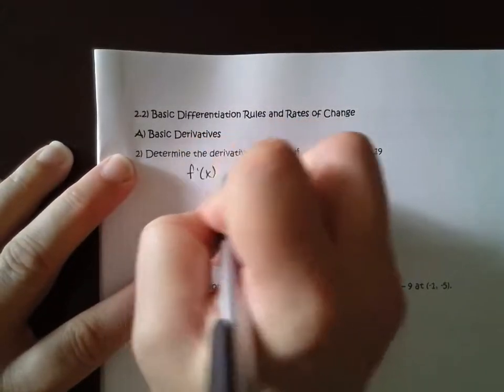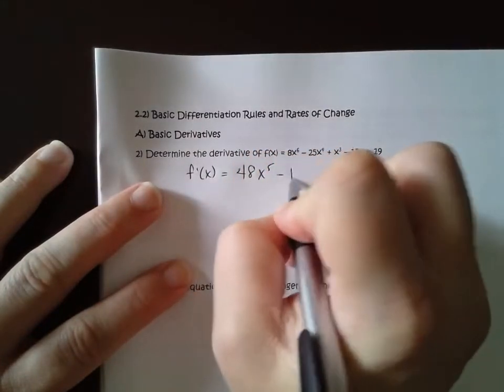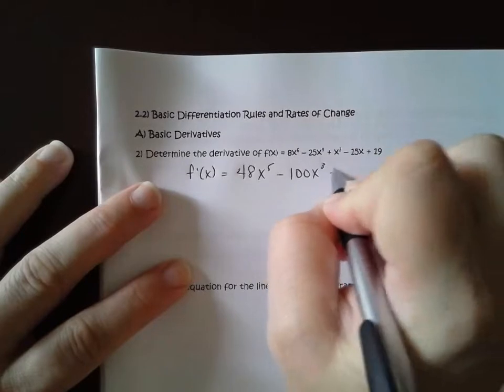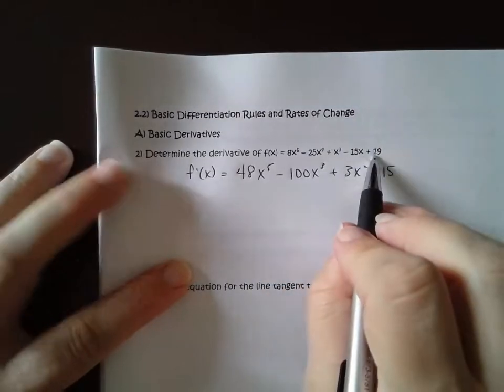Derivative of this function is 48x to the 5th minus 100x cubed plus 3x squared minus 15. The derivative of a constant is 0.